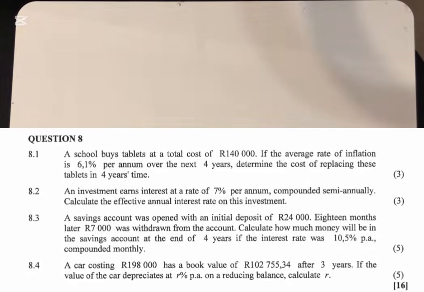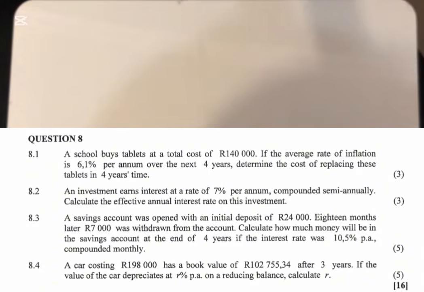So let's look at this question. It reads, a school buys tablets at a total cost of 140,000. If the average rate of inflation is 6.1% per annum over the next 4 years, determine the cost of replacing these tablets in 4 years' time.